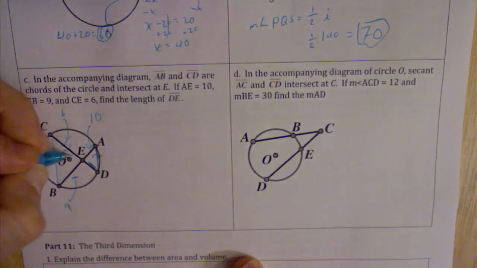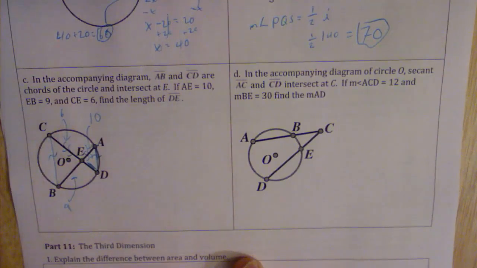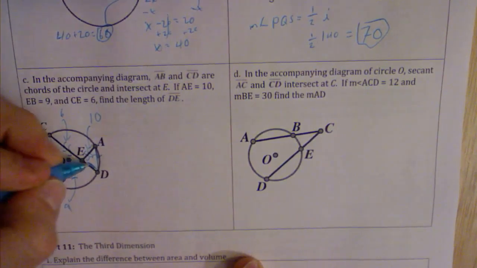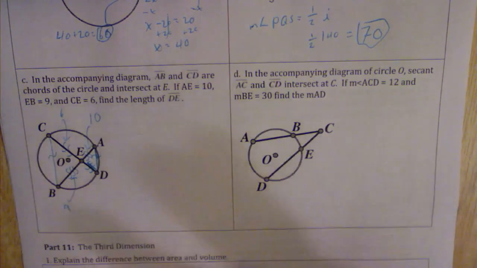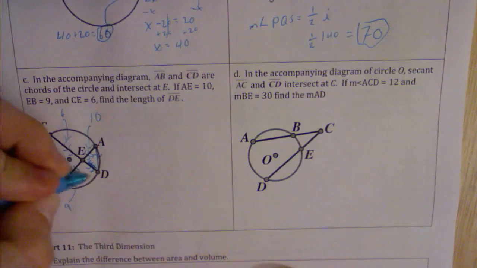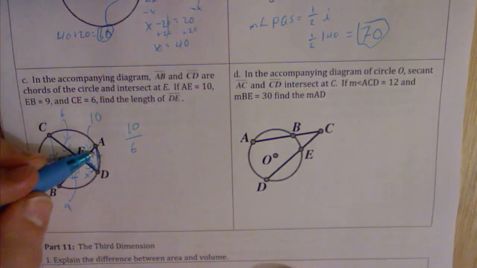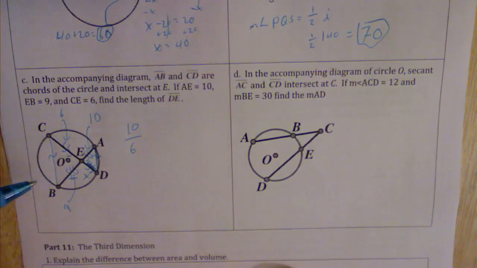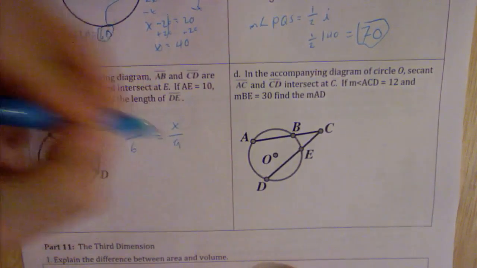I'm doing just squiggles as my hash marks. This similar side matches with that similar side. And finally, this similar side matches with this similar side. So, just by following that, I can then set up the equation 10 over 6, the smaller one, over this one over here, and that's equal to x over 9.